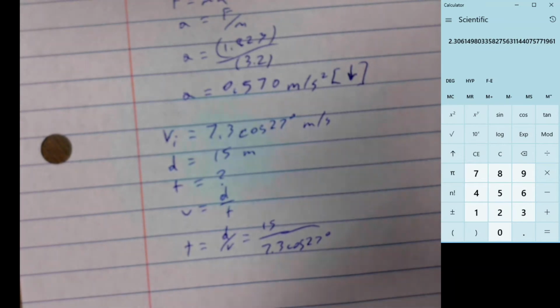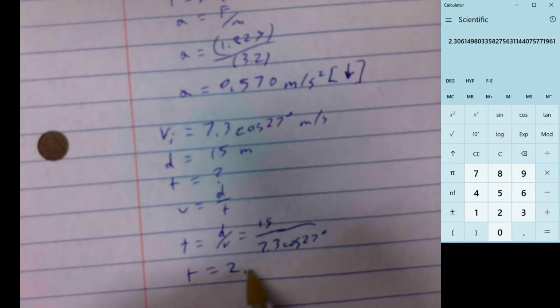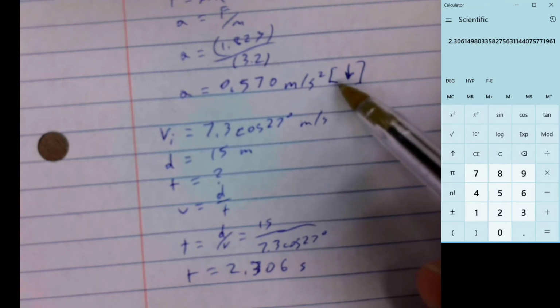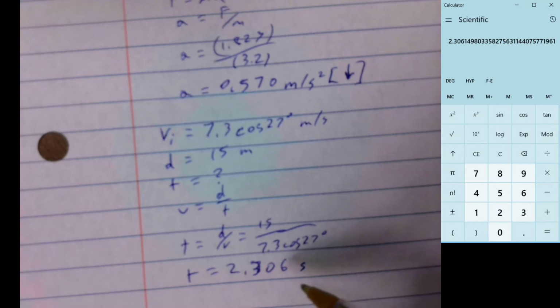We have a time of 2.306 seconds that it's in this field. So it's only going to experience that force for 2.306 seconds. So it'll only experience this acceleration for 2.3 seconds.